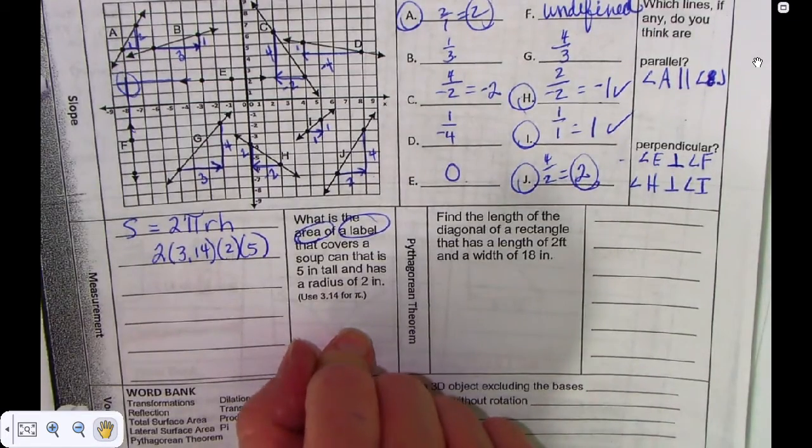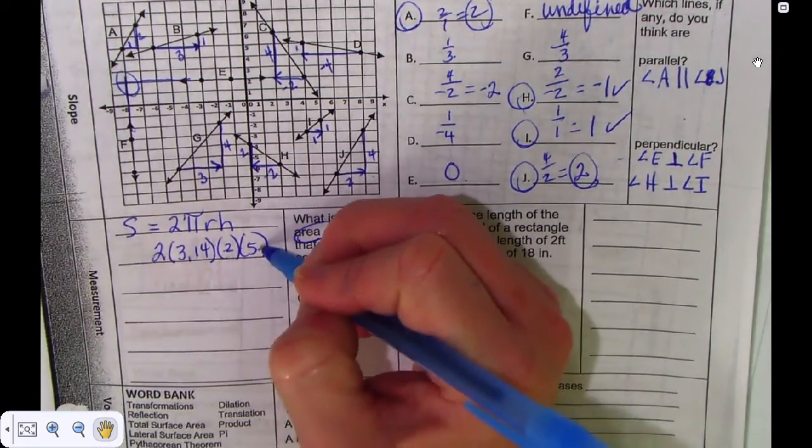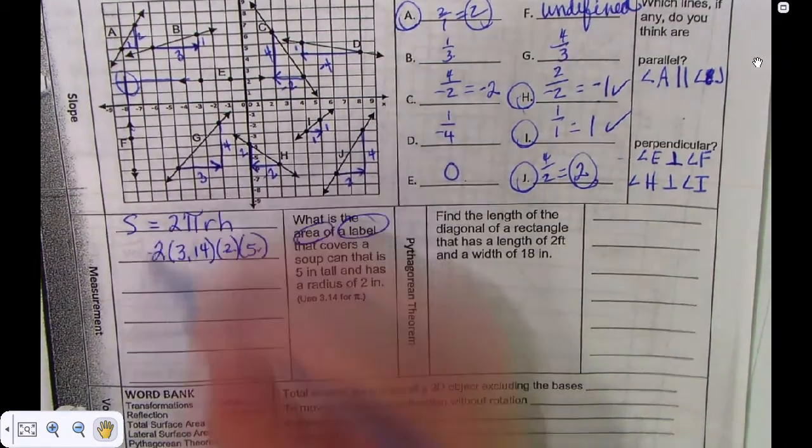Hey, how many of you are going to sit there and go 2 times 3.14 times 2 times 5? Who's going to do all that separate? What can we do in our head? Who knows 5 times 2? 10. And 10 times 2? 20. Don't y'all know that? Save yourself some time and just go 20 times 3.14.